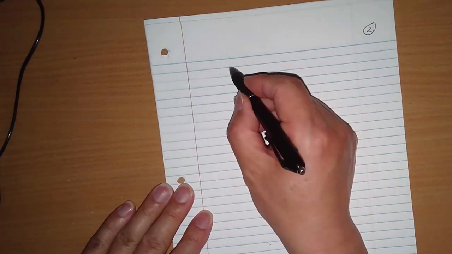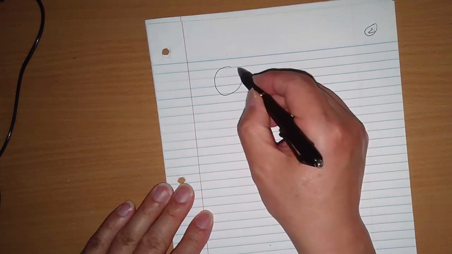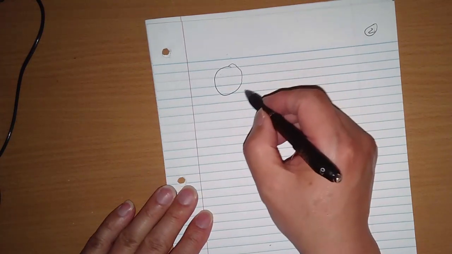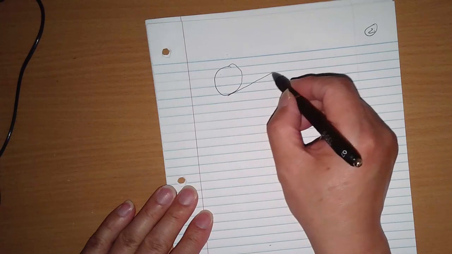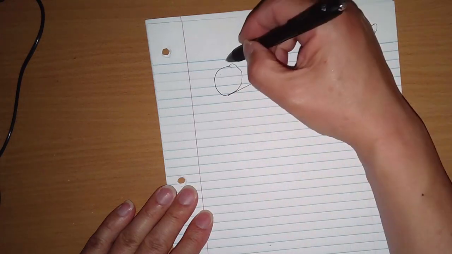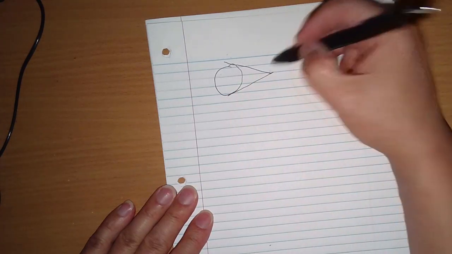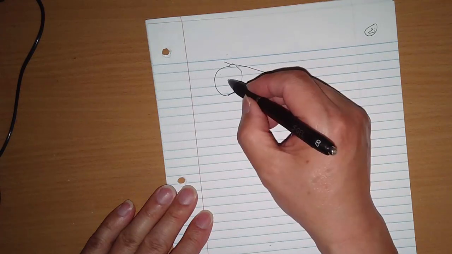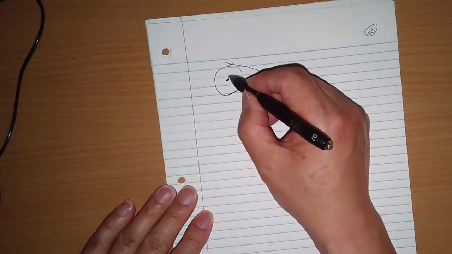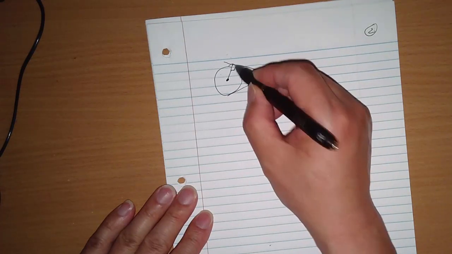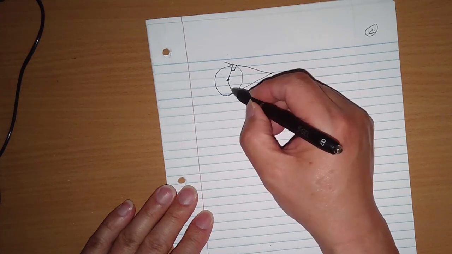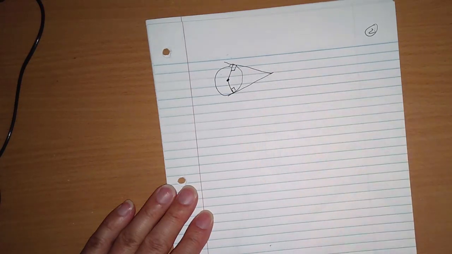Okay, so once we understand those terminologies, let's do a simple exercise. For instance, we have a given circle, right? And we have 2 tangent lines. The 2 tangent lines intersect together. Since they are tangent lines, we know that this is perpendicular, and that is also perpendicular.